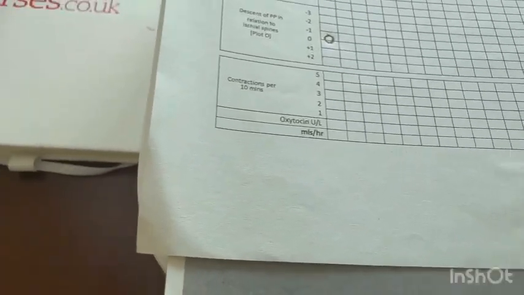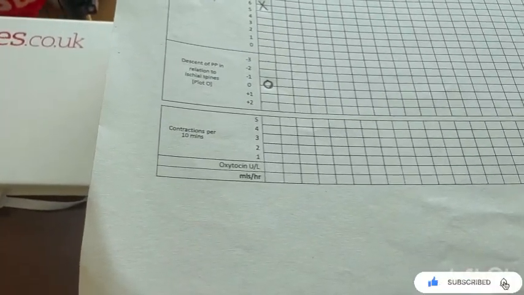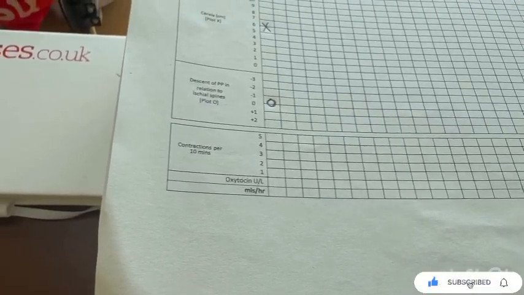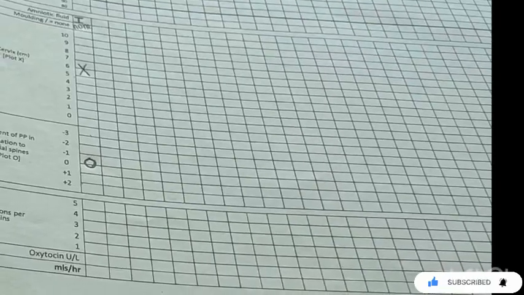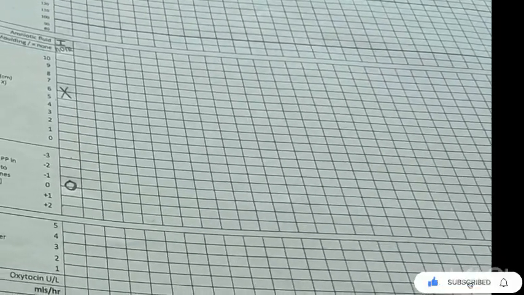So we all know that anything between 0 to 20 in 10 minutes means we indicate it with dots, okay? So when the contraction starts, you are going to time it. You time from when the contraction started to when the contraction ends. If the contraction sustains for 0 to 20 seconds, then you are going to indicate it with dots in the box.